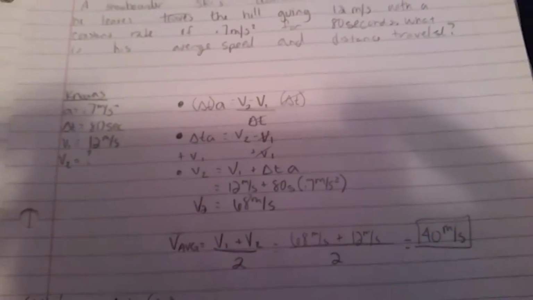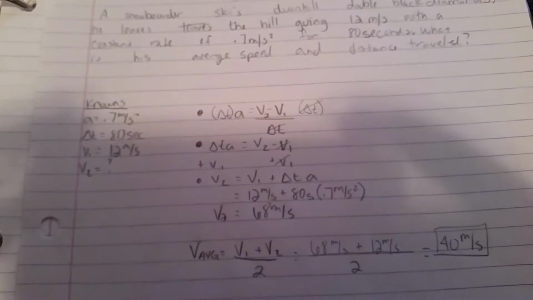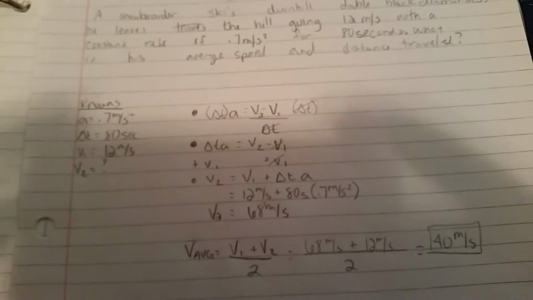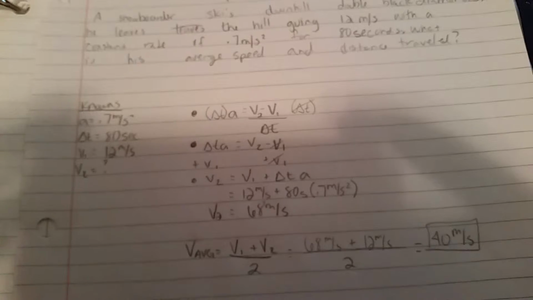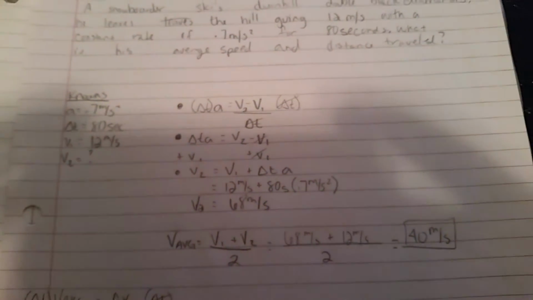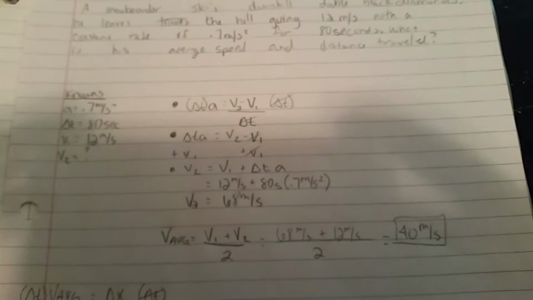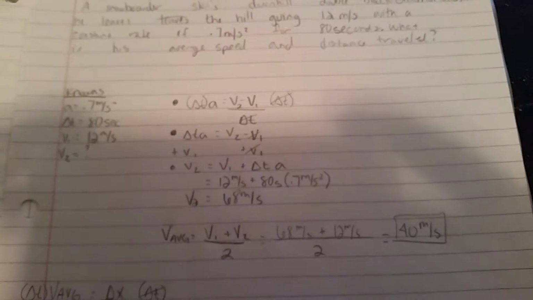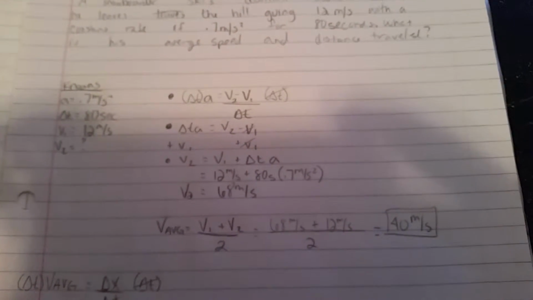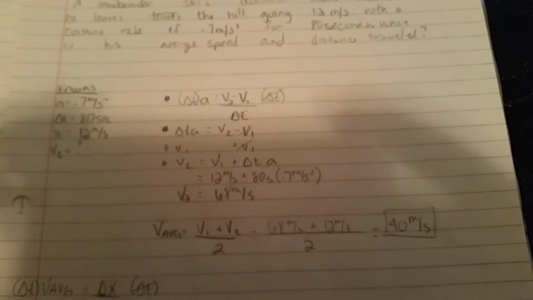Alright, so down here I wrote my known values, except to your left. Acceleration being 0.7 meters per second squared, time being 80 seconds, and my V1 being 12 meters per second. So, to find the V average, since we have a constant acceleration of 0.7 meters per second squared, I can use the formula V average is equal to V1 plus V2 over 2. But to do that, I have to find my V2 first.